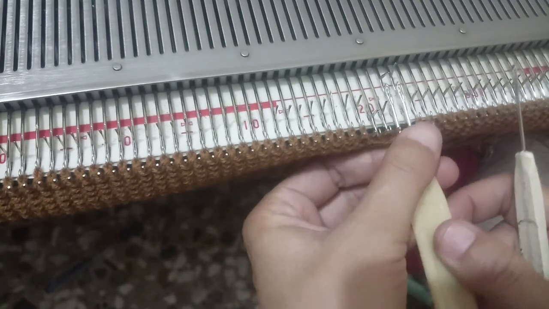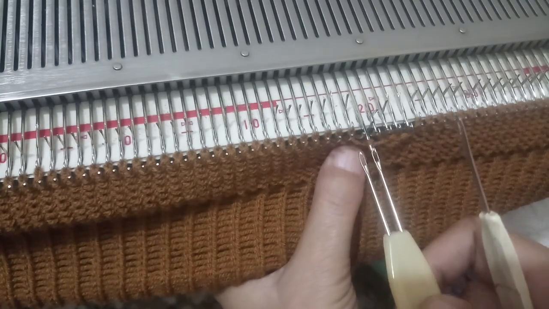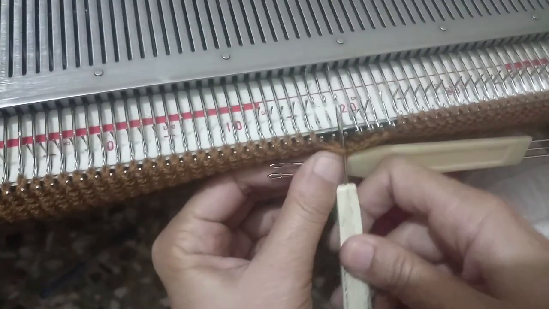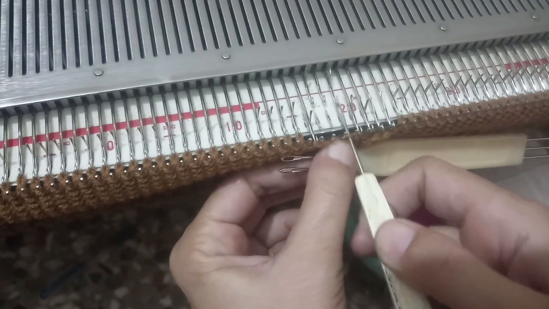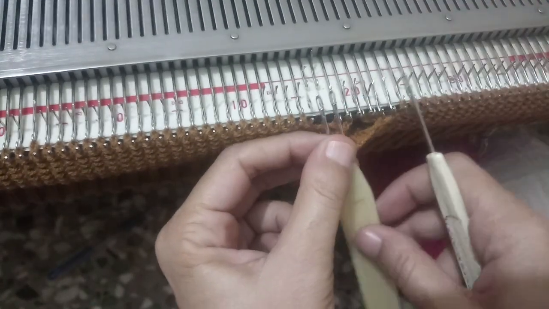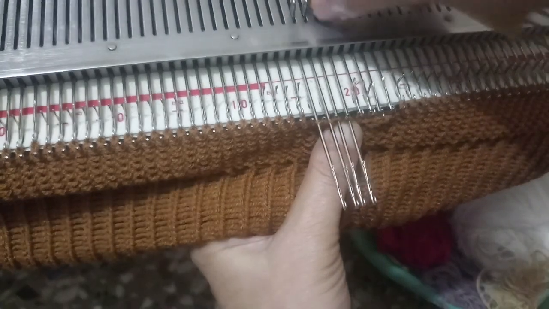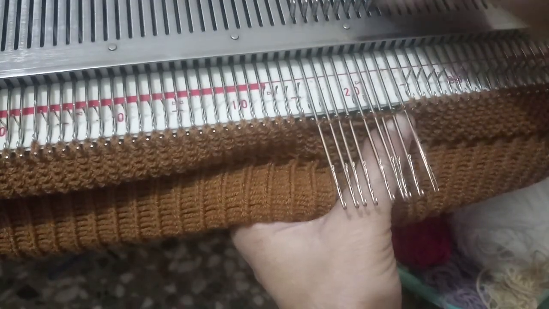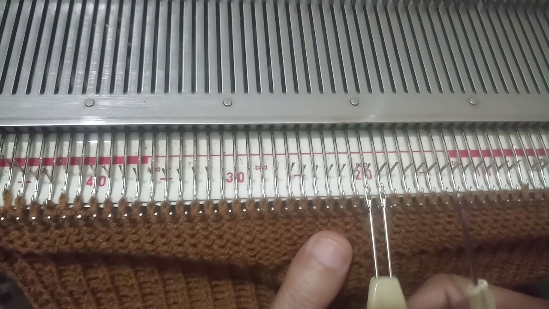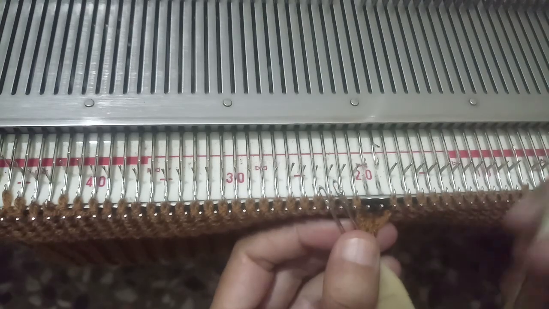2, replace 2, 1, pass over, 2, pass over, and replace these 2 stitches and this one. Put these 2 stitches on transfer tool.